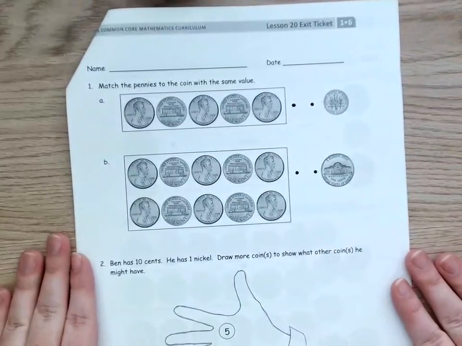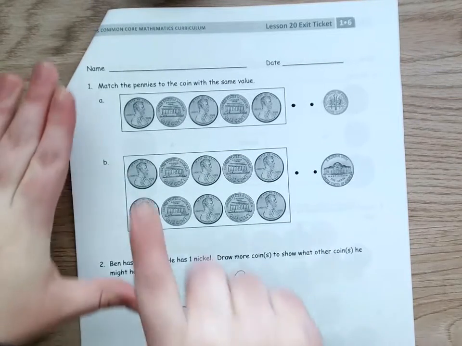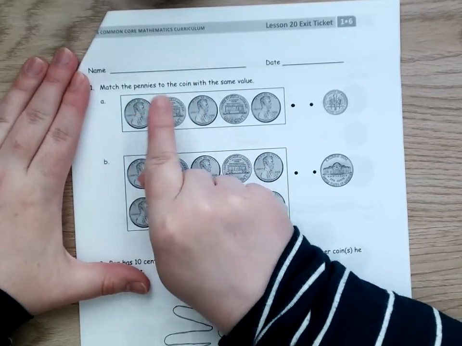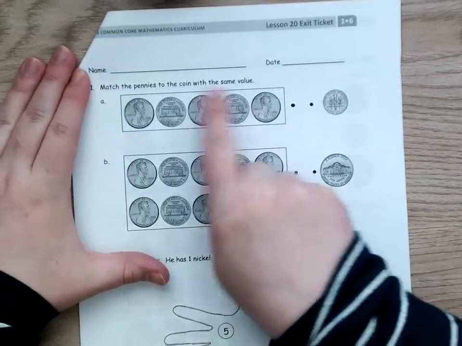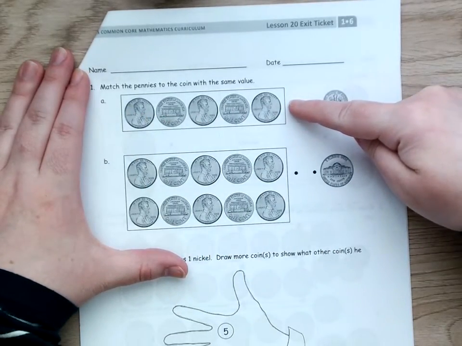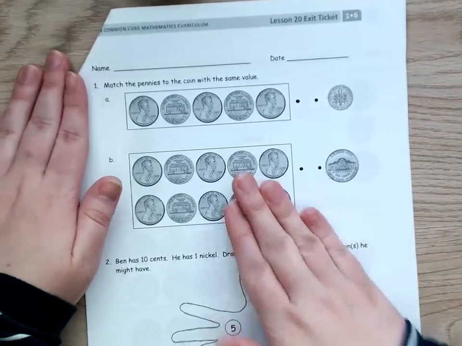Continuing on the back, it says match the pennies to the coin with the same value. So remember, pennies are worth 1 cent. So we count them: 1, 2, 3, 4, 5. Okay, so this is 5 cents. You'll have to draw a line from this to which coin is worth 5 cents. And the same with this one down here.